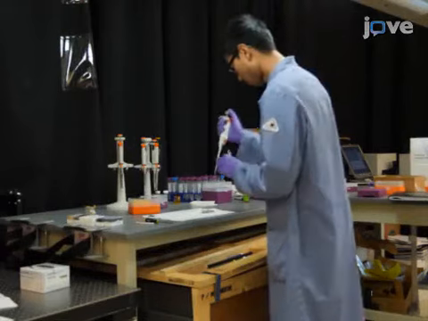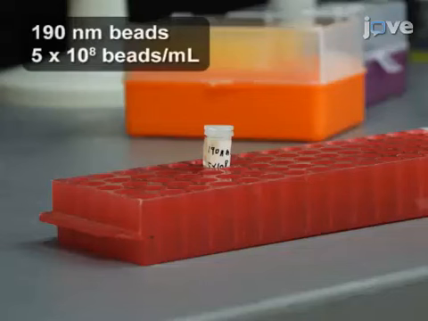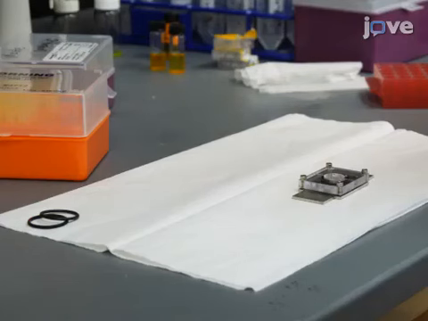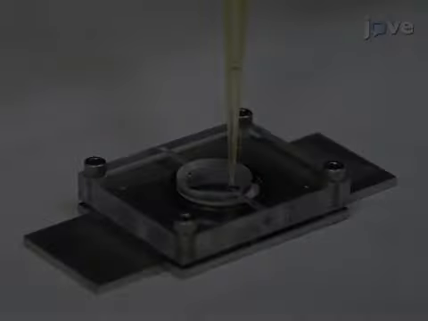Two samples have to be prepared. The first requires 190 nanometer fluorescent beads diluted in phosphate buffered saline. Use a cover slip to prepare a fixed particle sample. Place 400 microns.